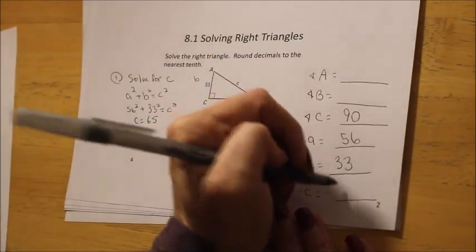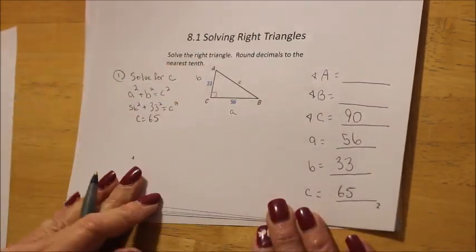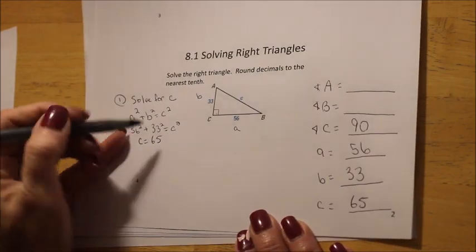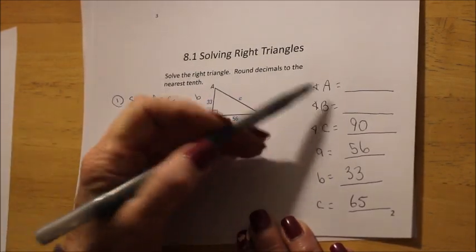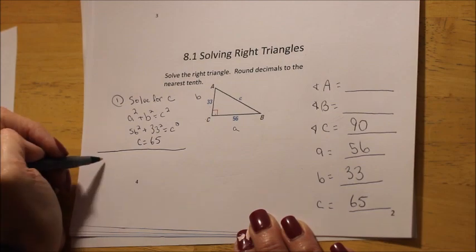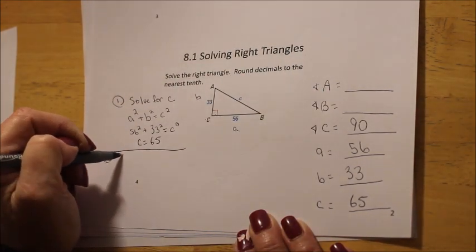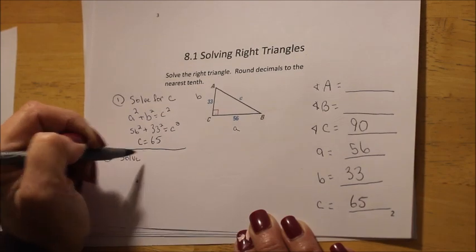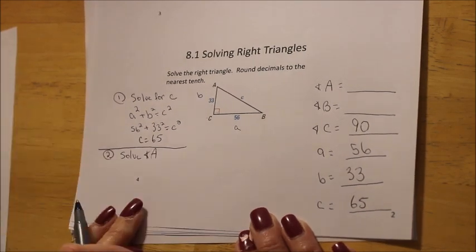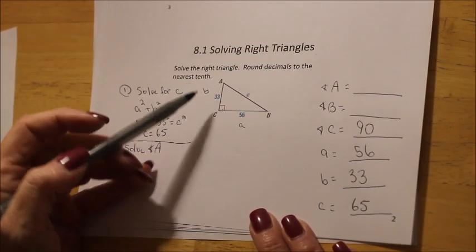Okay, so now I can come down here and put that in. So I used the Pythagorean theorem to figure out that. Now the second thing I want to do, I'm going to go back up here and solve for angle C. I'm sorry, A. I want to solve for angle A. Now I'm going to have to use trigonometry to solve for angle A.